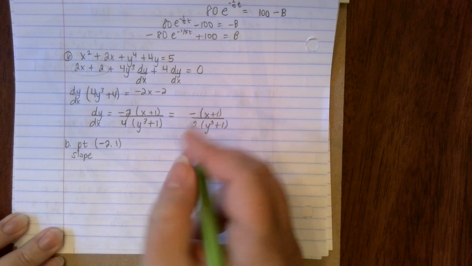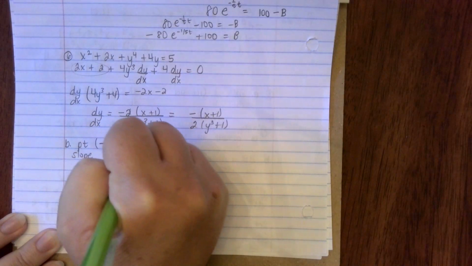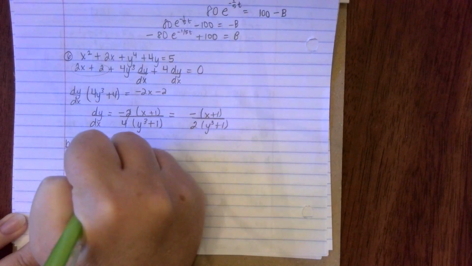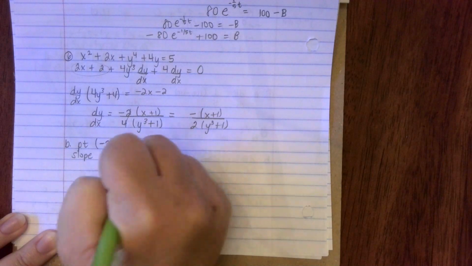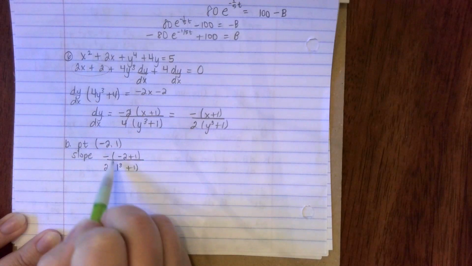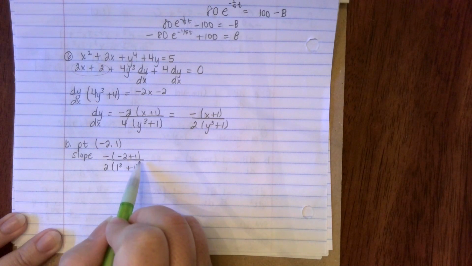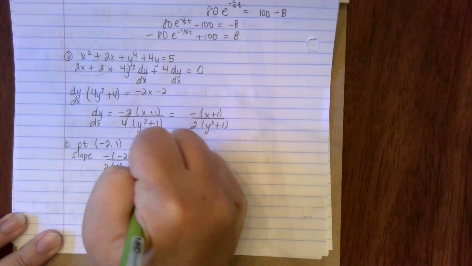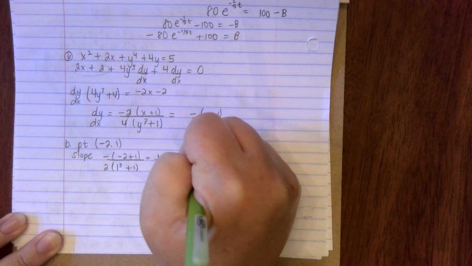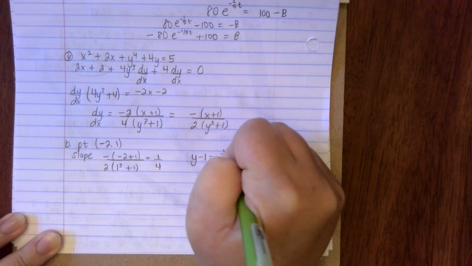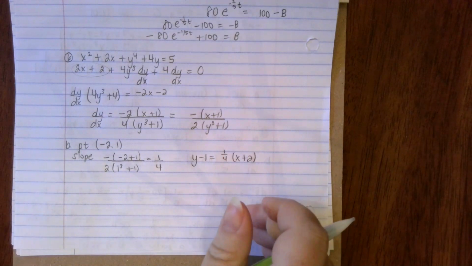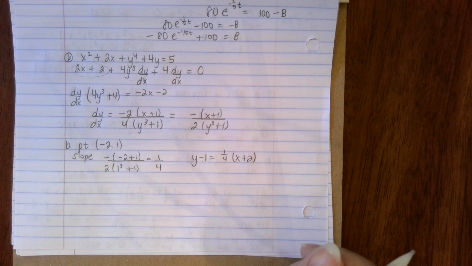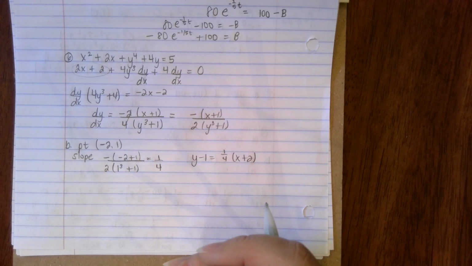So your slope should be negative, and then the x plus 1 over the 2 and the y cubed plus 1. So I'm just plugging the point into the derivative. When I plugged the point into the derivative, I found out that my slope was 1/4. So I got y minus 1 equals a 1/4 times x plus 2. Done. Okay, that's probably a 1-point question. You didn't have to do a whole lot of stuff, you just really needed to find the slope and recognize that in order to get the equation of the tangent line, you need a point and a slope.